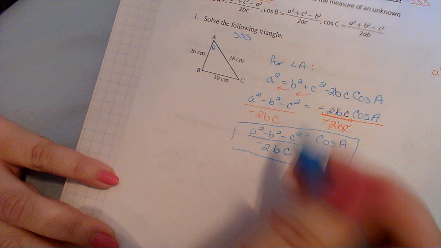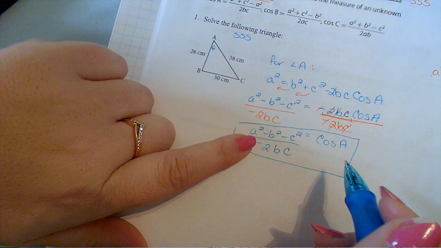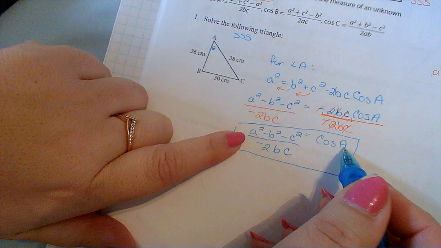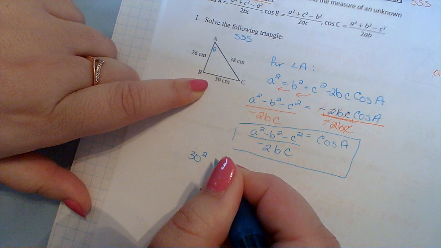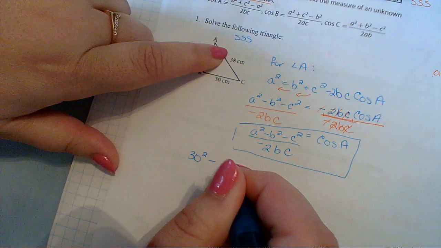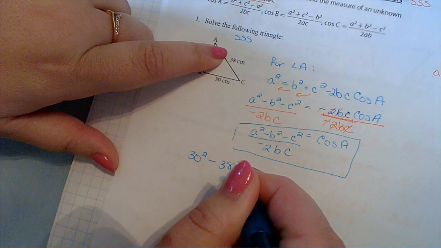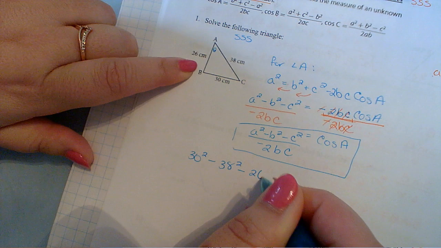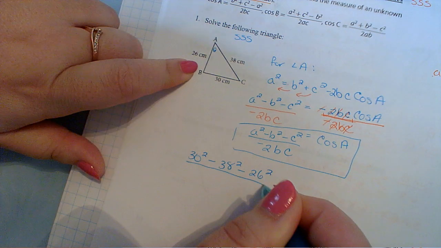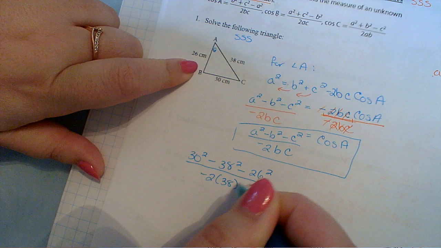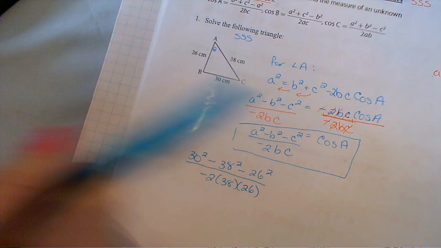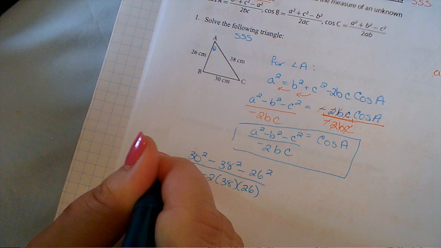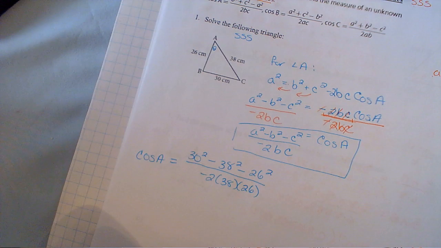So for capital A, so for vertex A, we start with little a first. So the 30 gets squared minus little b, which is 38 squared, minus c, which is 26 squared, all over negative 2 times the same 38 number and the same 26 number. And I'm just going to move the cos A to the other side just to save some space.